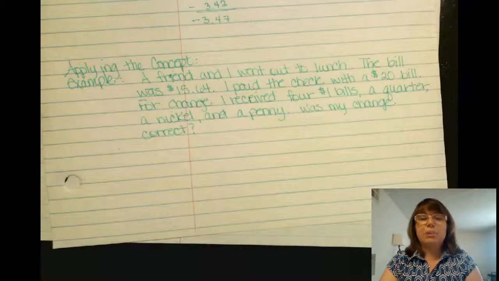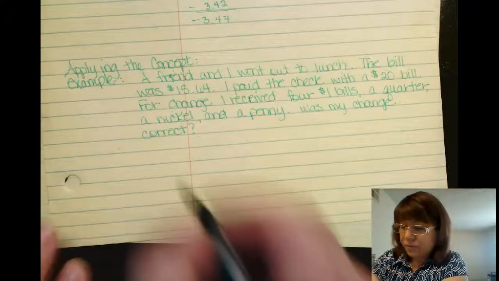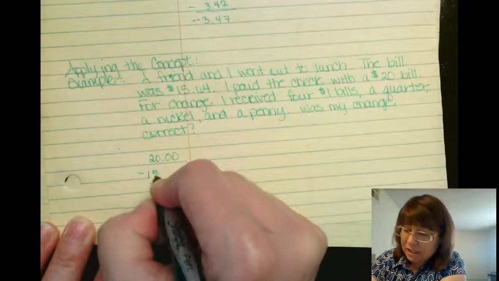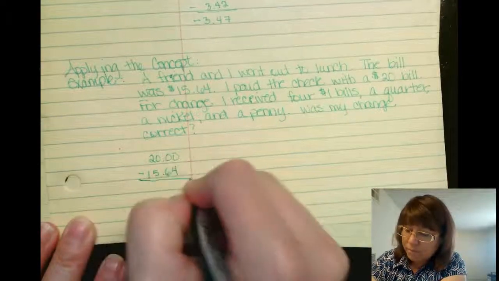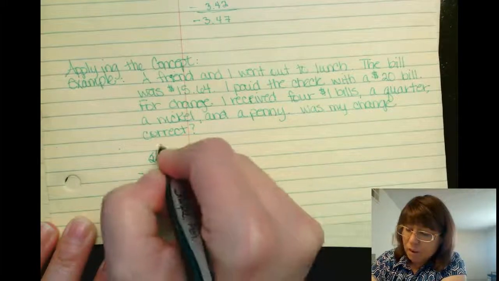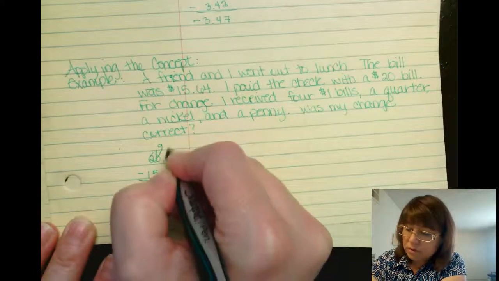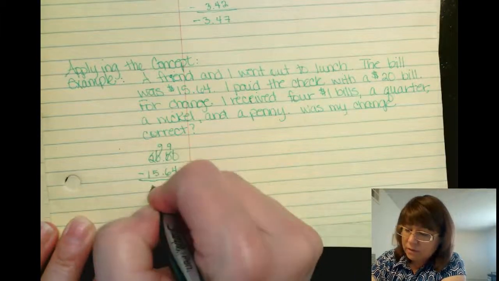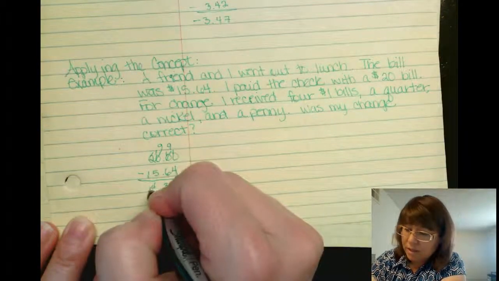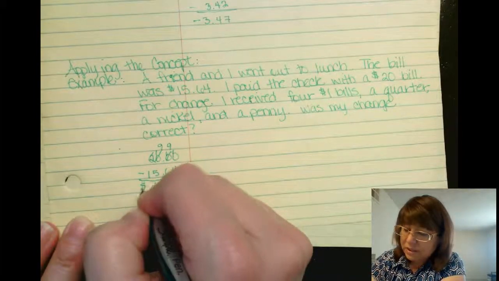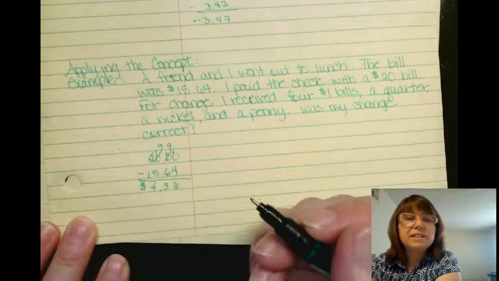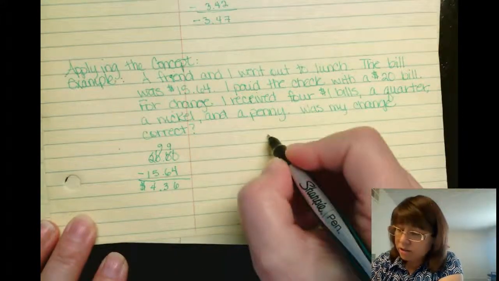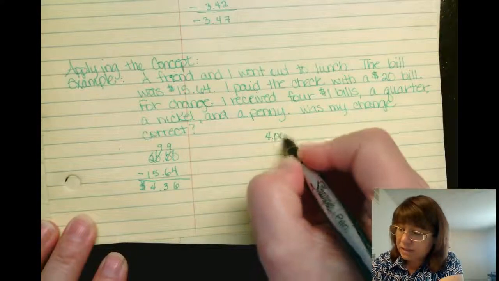Well, first let's figure out what the change should have been. So 20.00 minus 15.64. Let's borrow. So I have 6, 3.4, and that's 1. So I should have received $4.36. So I received 4 bills, so that's going to be 4.00.